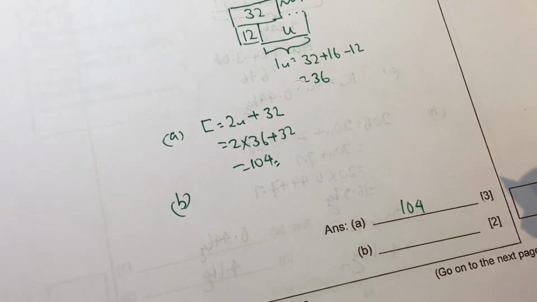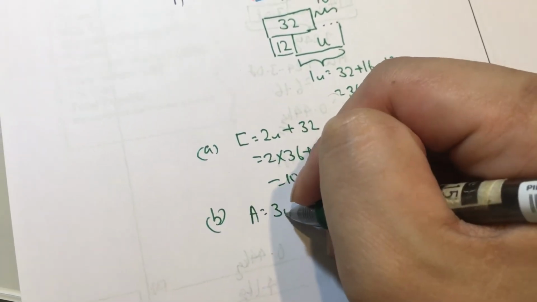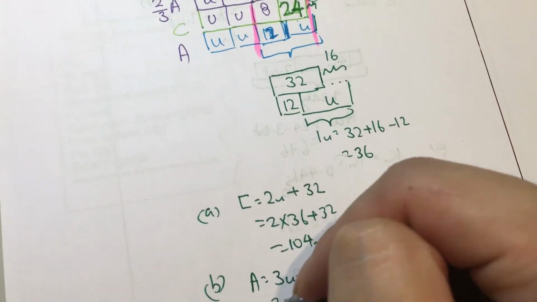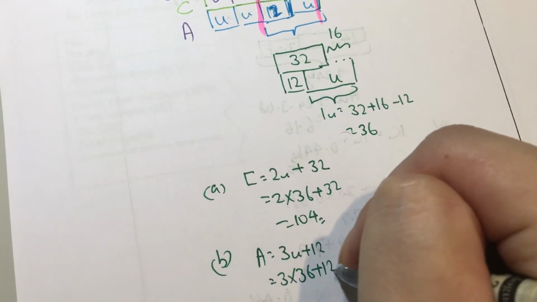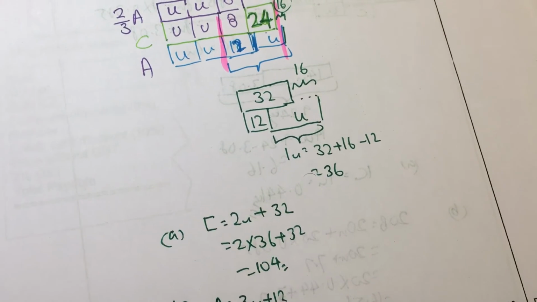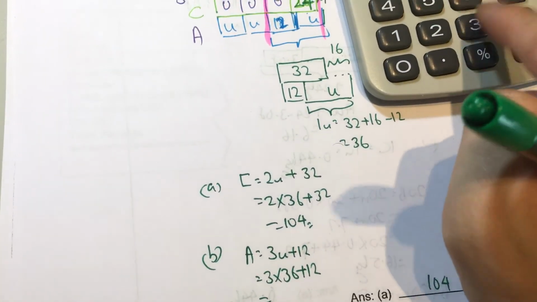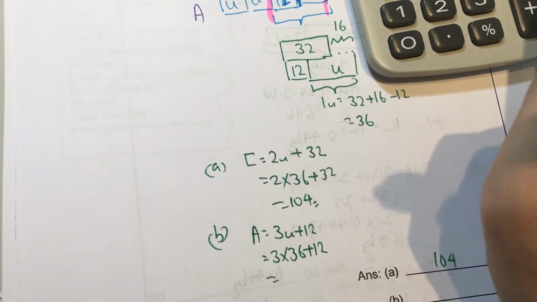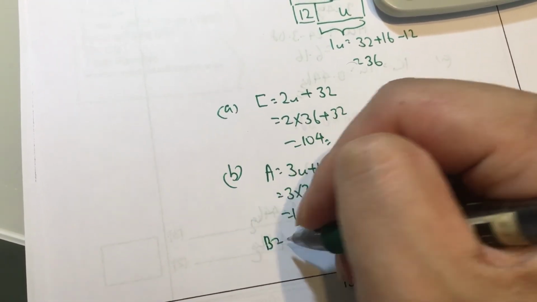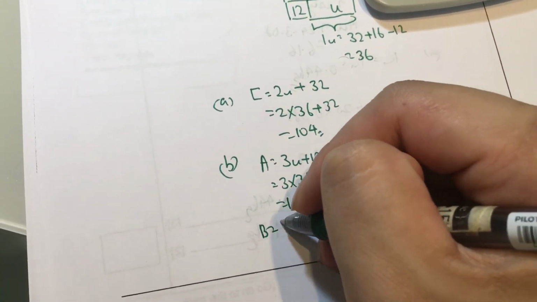So I have found C already, so let's find A, which is 3 units plus 12 from the top. Which is 3 times 36 plus 12, which is 120, and B is only 1 unit, which is 36.